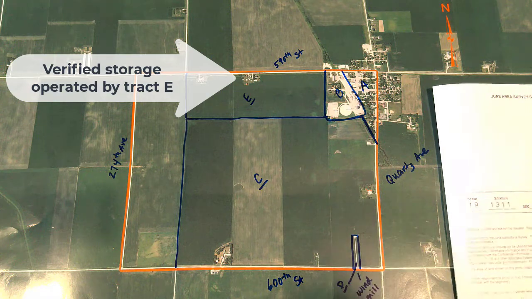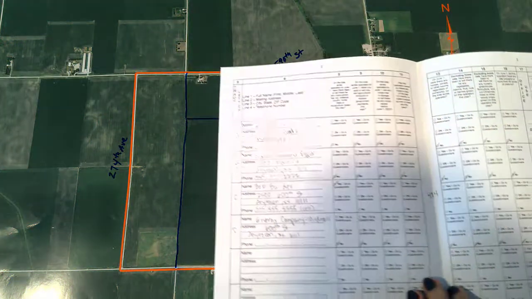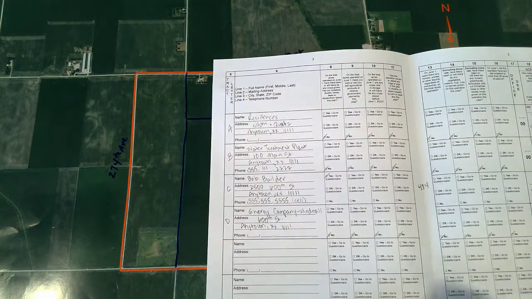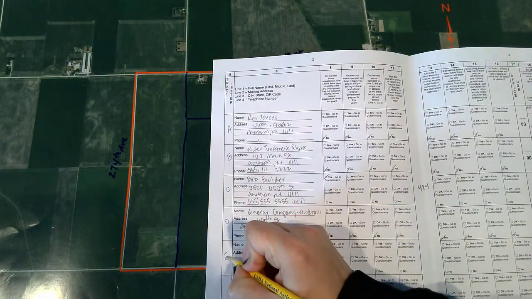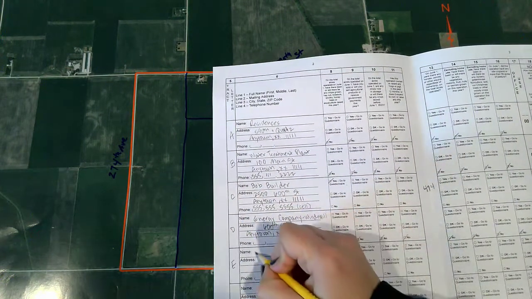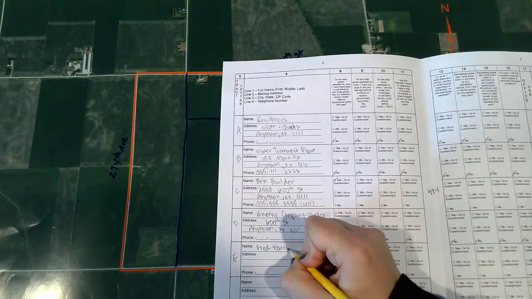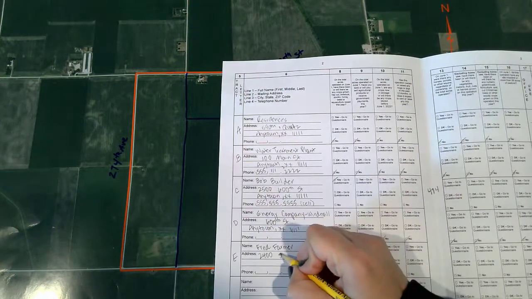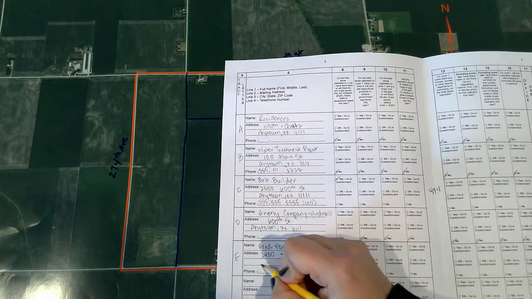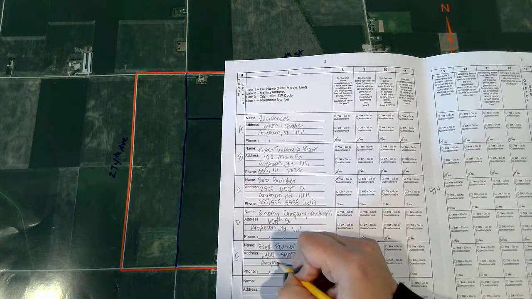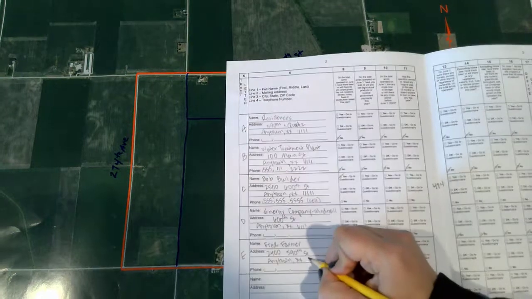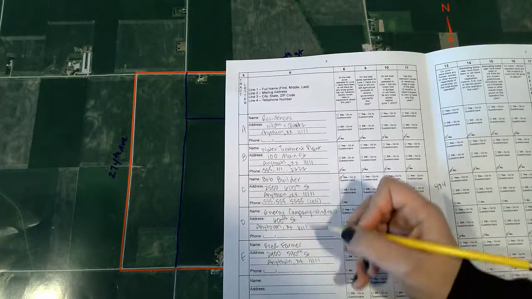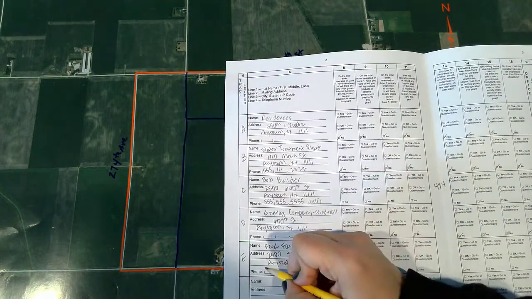So I'm going to go to my screening form. We'll record letter E for Fred Farmer. We'll record his address. Again with city and state and zip code. And again, I will get his phone number.